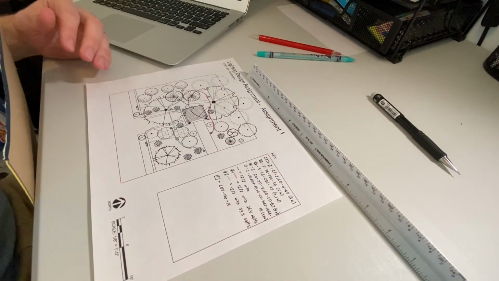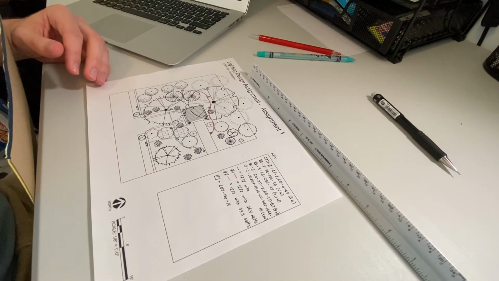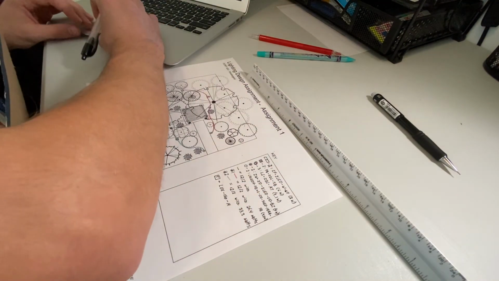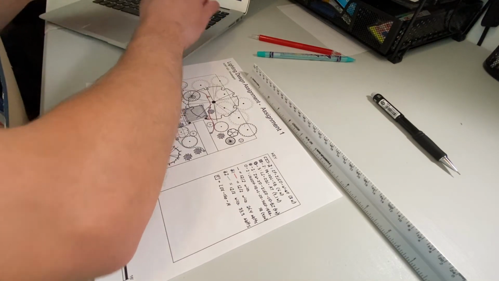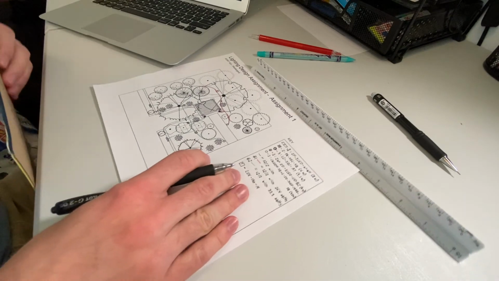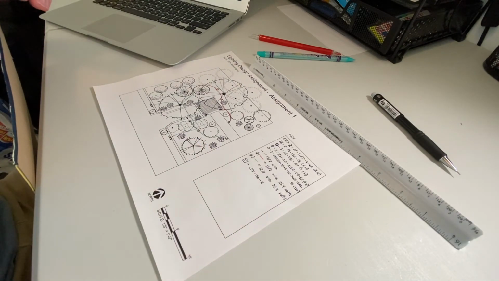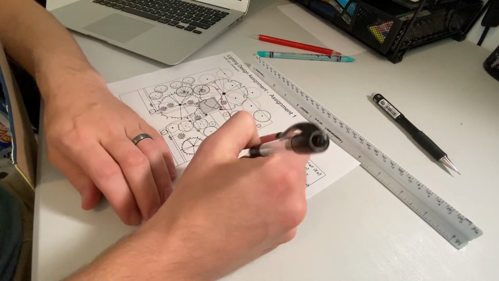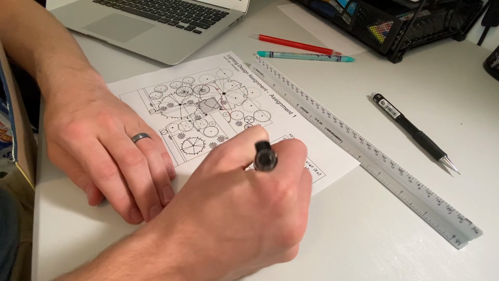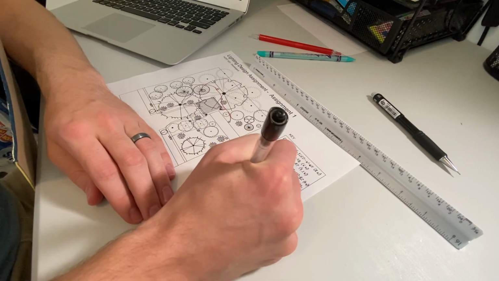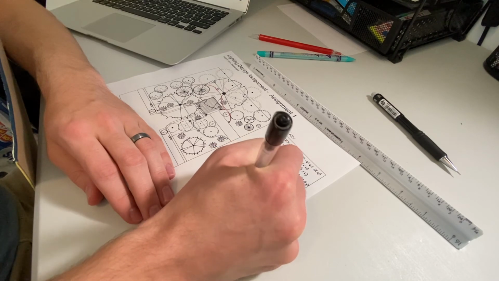So about 75 feet. So total is 75 plus. So you need about minimum 120 feet of, so we're gonna do down here 12 gauge equals 120 feet.